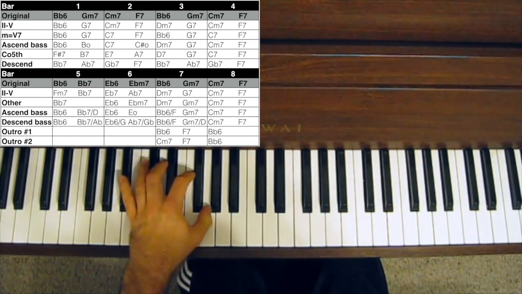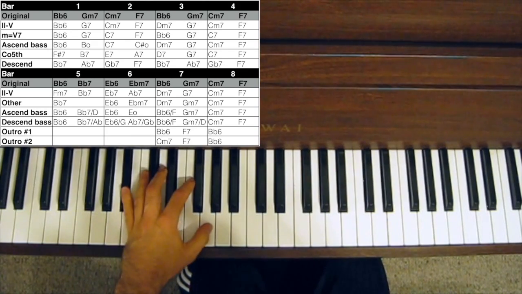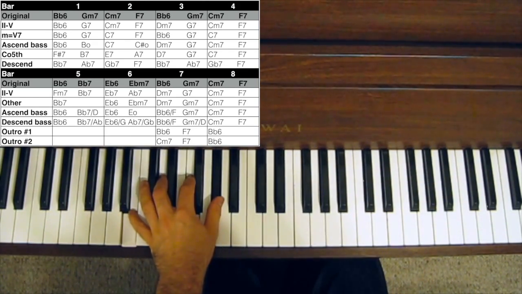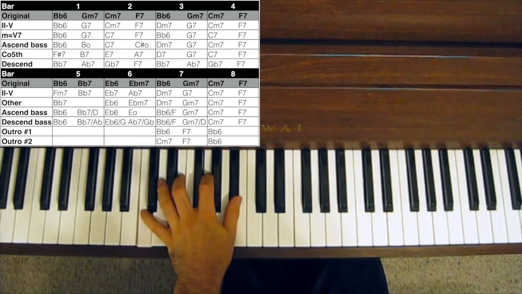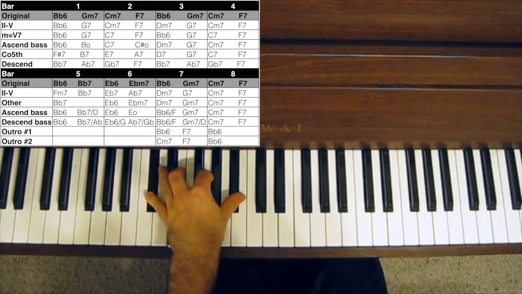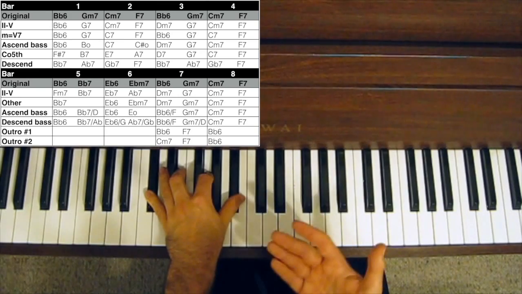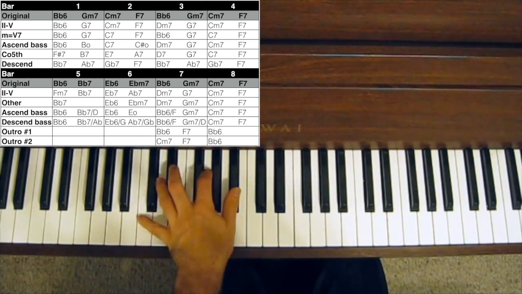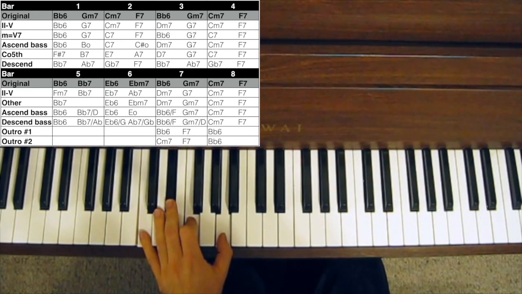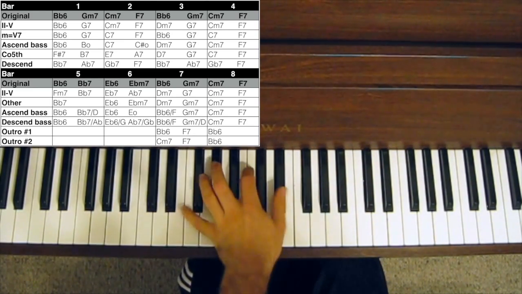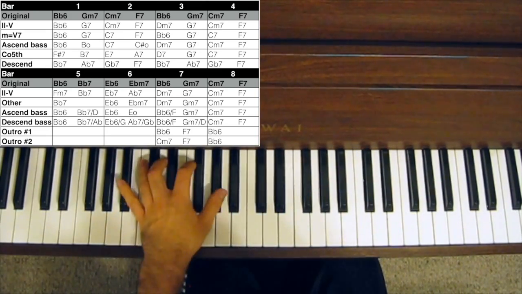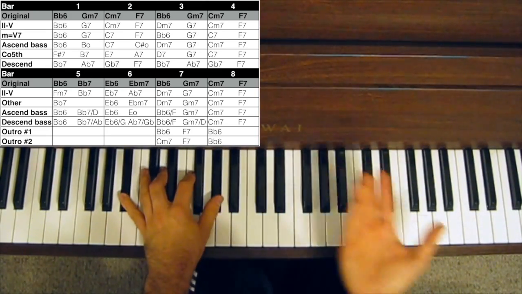Then you can get walking bass lines by doing stuff like B flat major to B diminished, which is just a substitute for G7, to C7 to C sharp diminished, which is just a substitute of A7, which then goes to the D minor 7, and to the G7, C minor 7, F7. Then in bar 5 you can play an F minor 7 in place of the B flat 6, or just a B flat 7 for the whole bar.